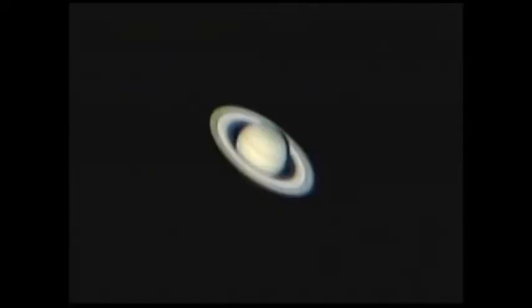This first image is pretty much what Saturn looks like in a backyard telescope. This picture was in fact taken using a camera on a backyard telescope. So the rings are tilted way over. You can often see the Cassini division, that's that dark ring. Saturn is a gorgeous, gorgeous planet.